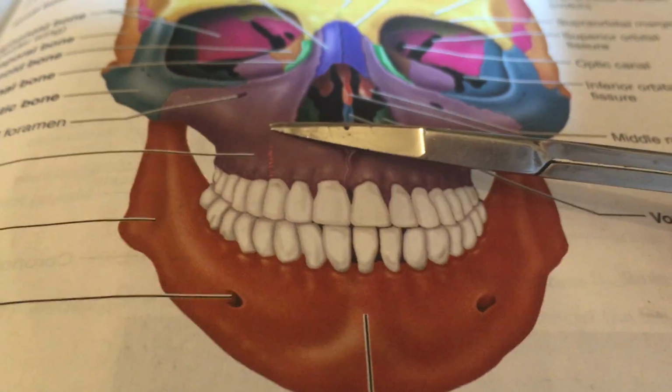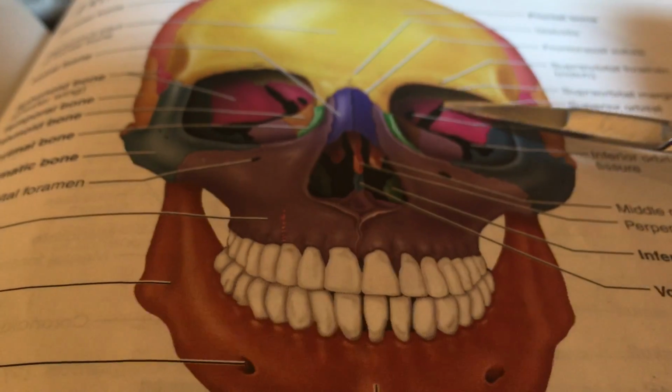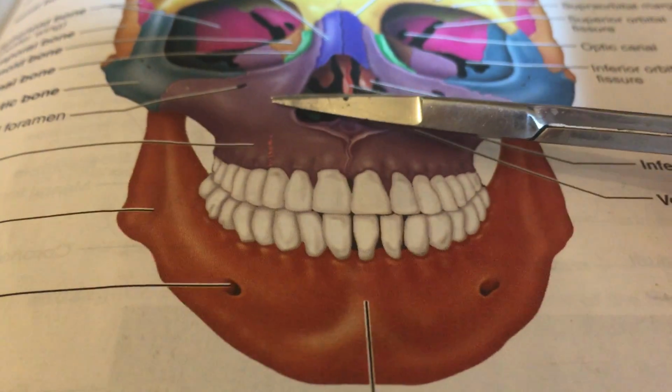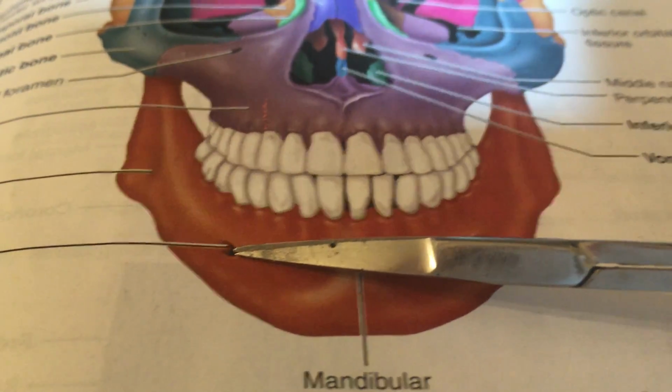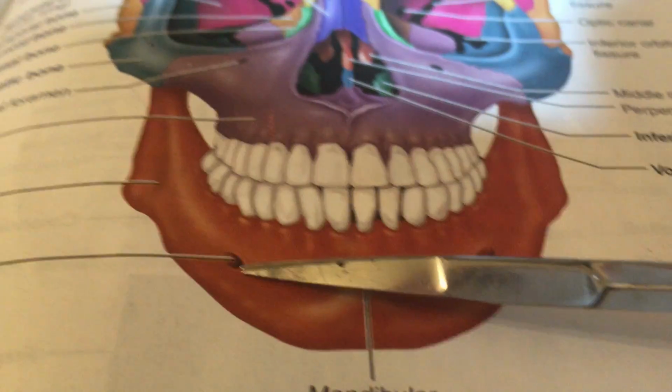Okay, so this is division 2 of trigeminal. Division 1, remember, ophthalmic. Division 2, maxillary. Division 3 is going to be mandibular. Okay, and it has a larger opening down here.